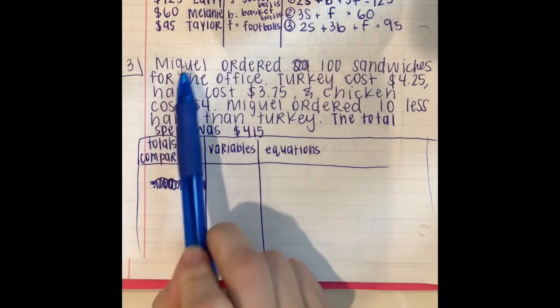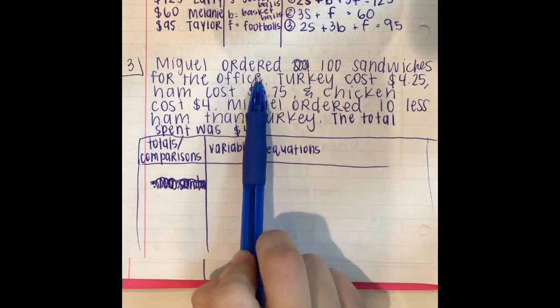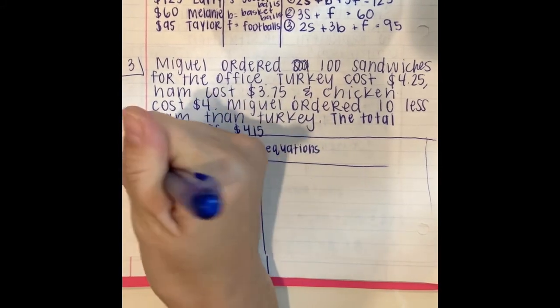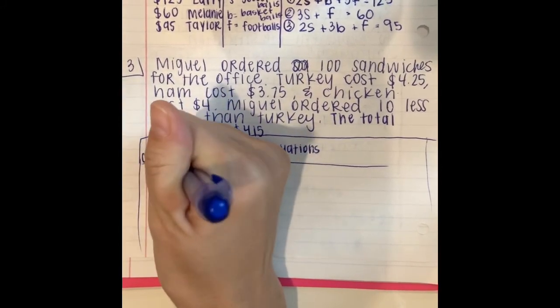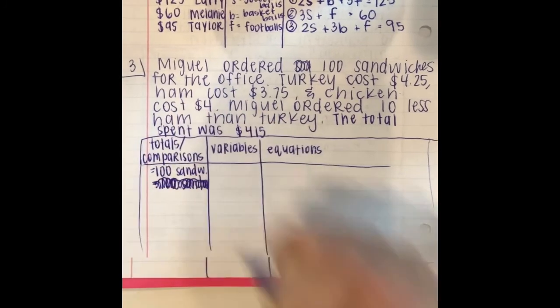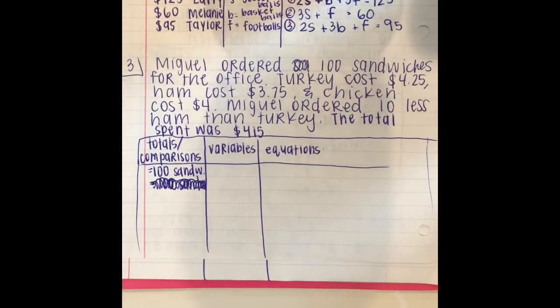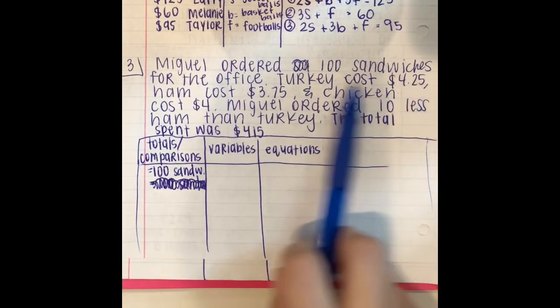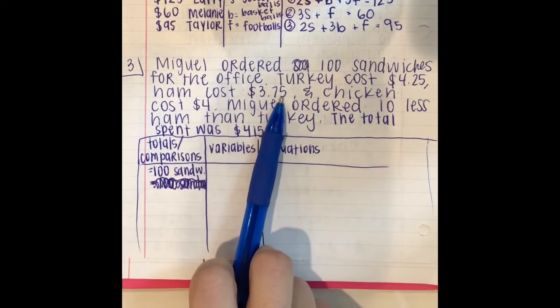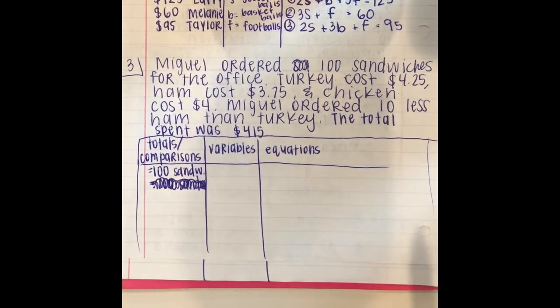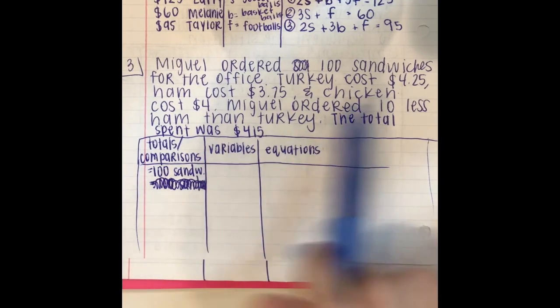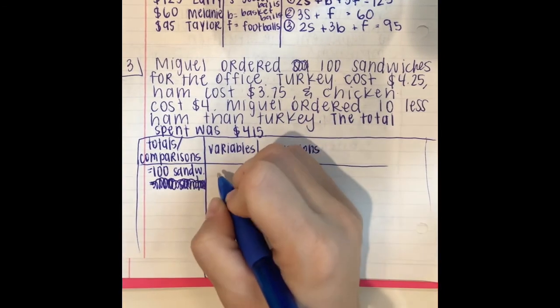Okay, so let's figure out our totals. Well, the first total I see is that Miguel ordered 100 sandwiches for the office. So he ordered 100 total sandwiches, okay? So that's gonna be our first total, 100 sandwiches. Turkey costs $4.25. That's just the amount for turkey. Ham costs $3.75. Chicken costs $4. Those aren't our totals. Those are going to tell us what adds up to our totals, right? So those are going to be our variables. Let's go ahead and do that.